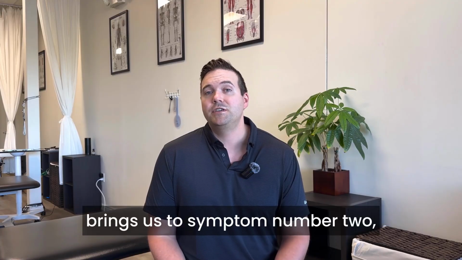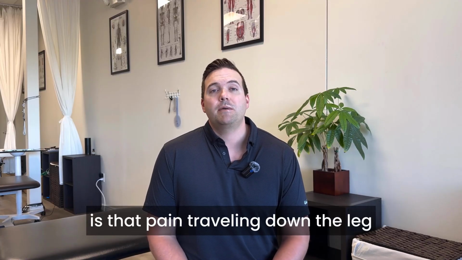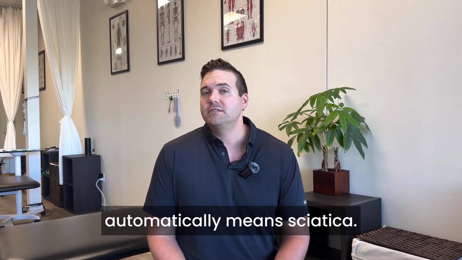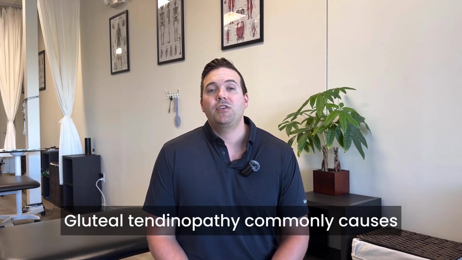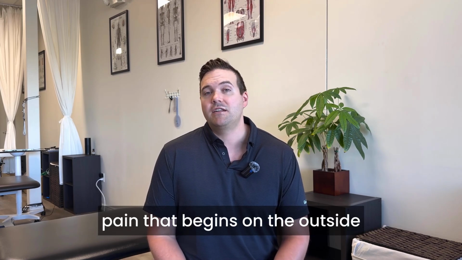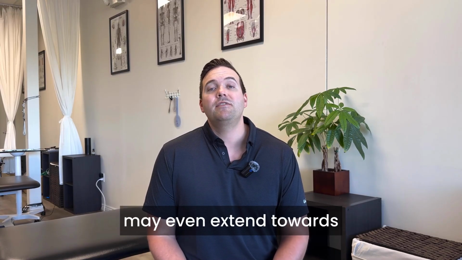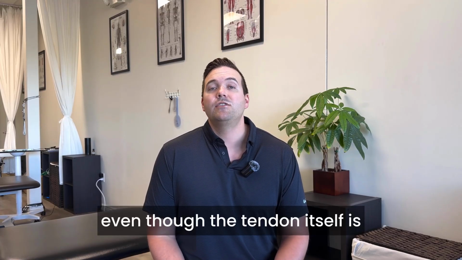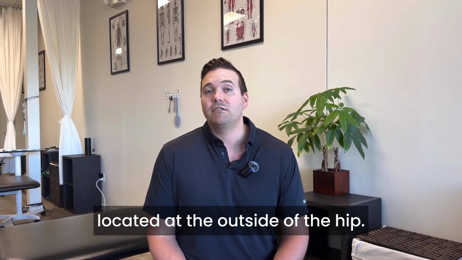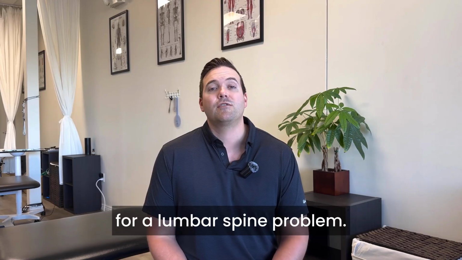Which brings us to symptom number 2, which is pain that travels down the outside of the leg. One of the biggest misconceptions is that pain traveling down the leg automatically means sciatica. Fortunately, that's not always the case. Gluteal tendinopathy commonly causes pain that begins on the outside of the hip and radiates down the outside of the thigh. In some people, the discomfort may even extend towards the outside of the knee. This happens because irritated tendons can refer pain into nearby areas, even though the tendon itself is located at the outside of the hip. Because of this, gluteal tendinopathy can sometimes be mistaken for a lumbar spine problem.